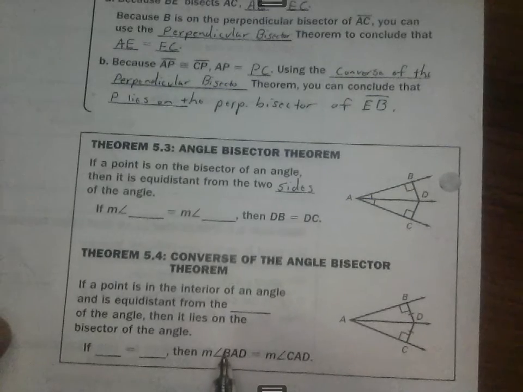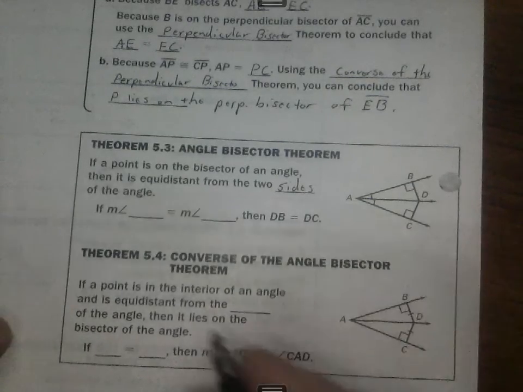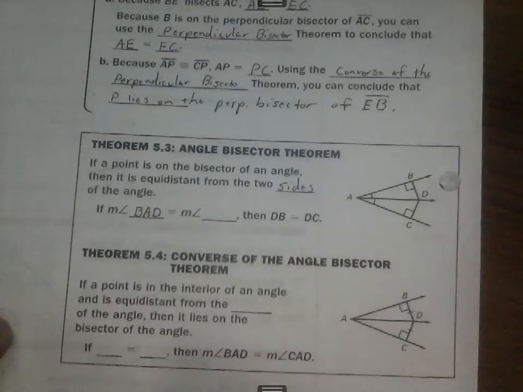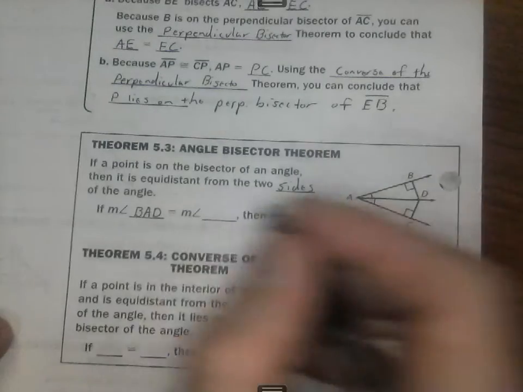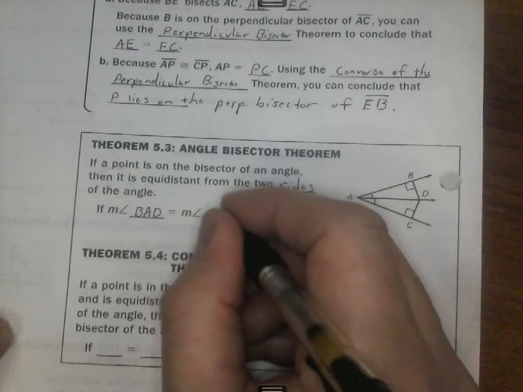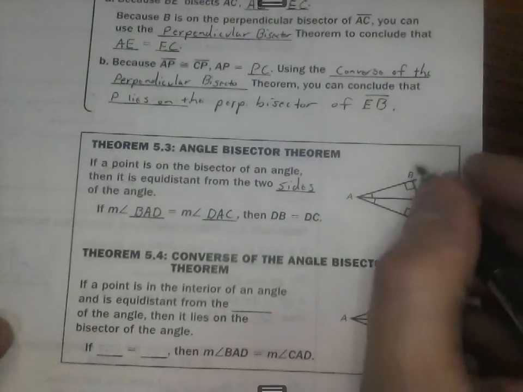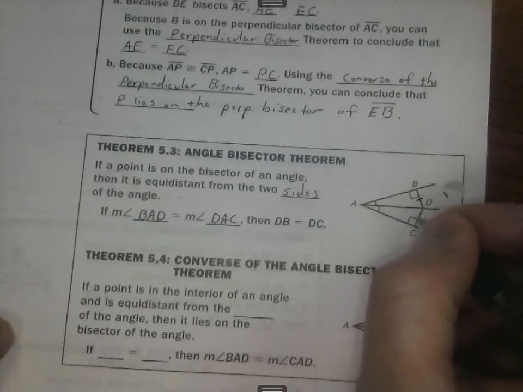So, if the measurement of BAD is equal to the measurement of DAC, then DB is equal to DC.